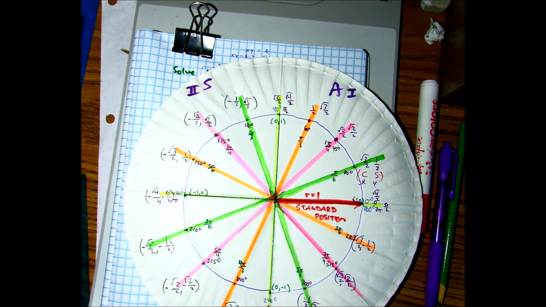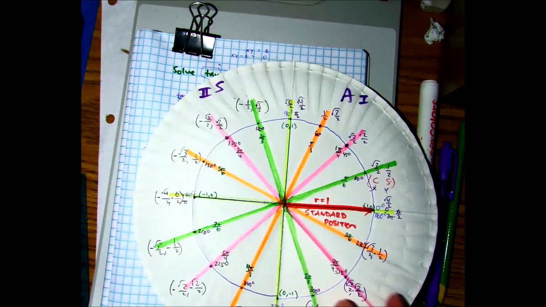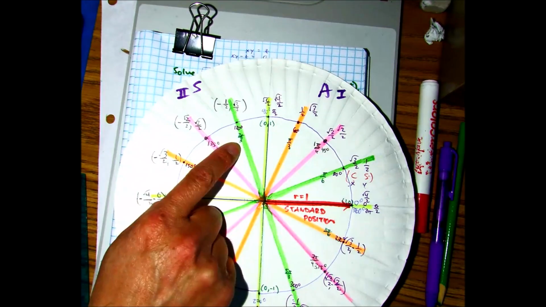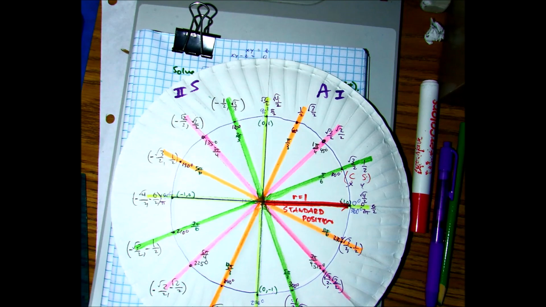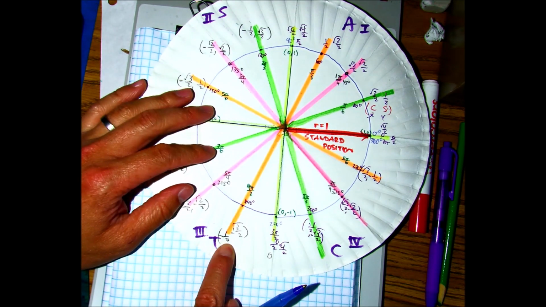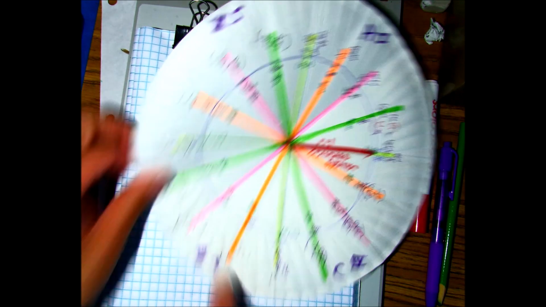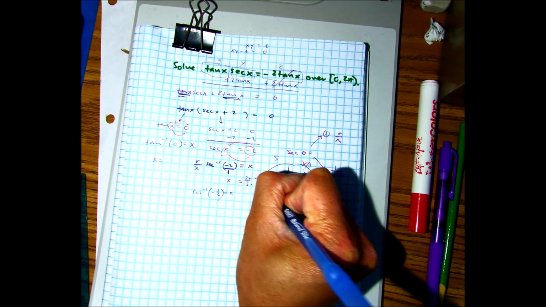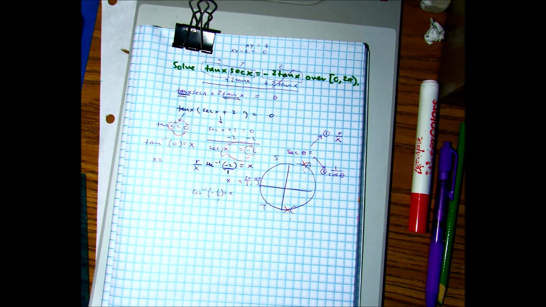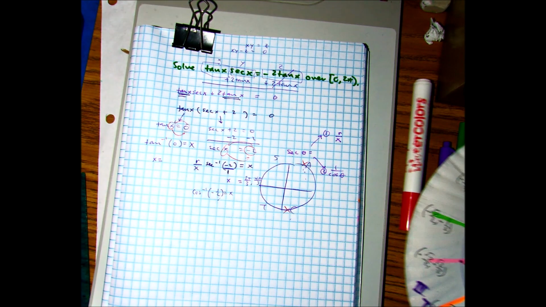Where is cosine negative 1/2? And I believe we're in radians. 2 pi over 3 is correct. And? 4 pi over 3 is correct. So 2 pi over 3 and 4 pi over 3. Raise your hand if you got that. Good. All right, Carolina.